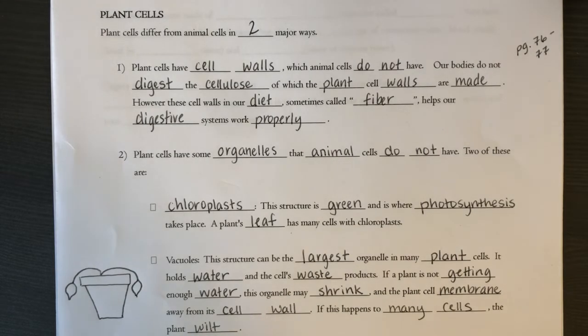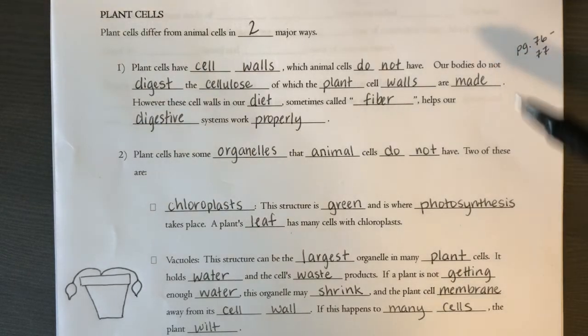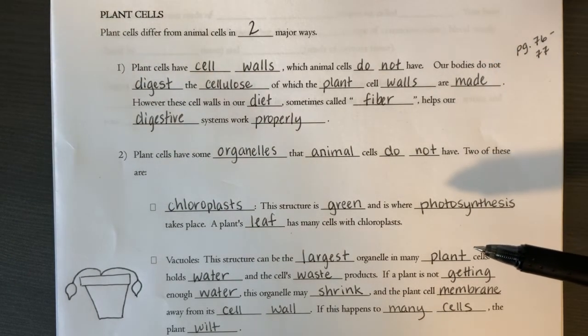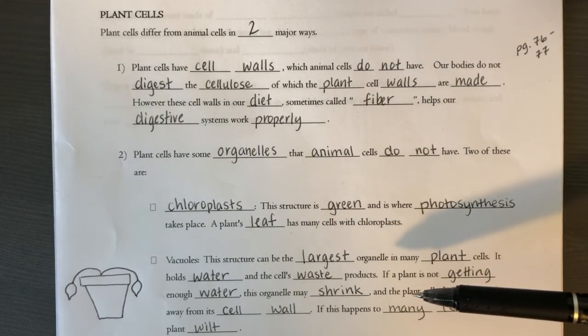So to recap, there are two major differences. Cell walls are the first difference, and then the second difference are the two organelles that plants have that animal cells do not. So they have the chloroplast, which helps them do photosynthesis, and the vacuole, which holds the water.